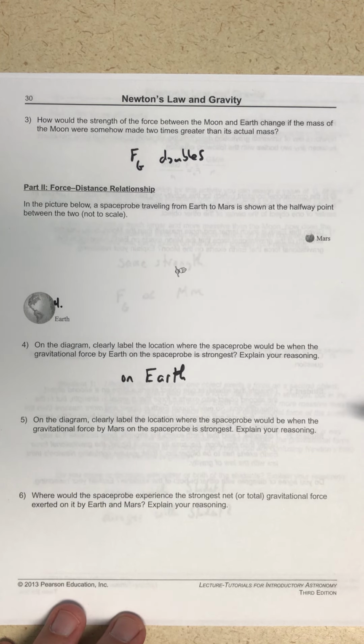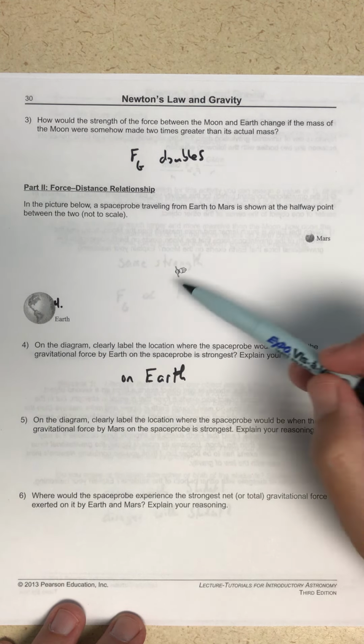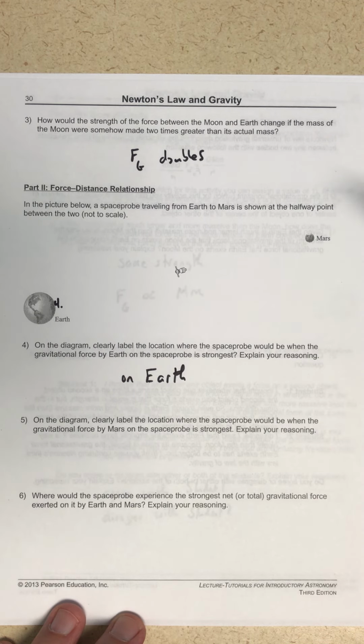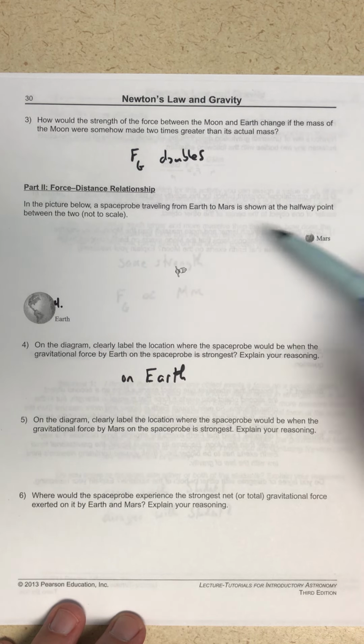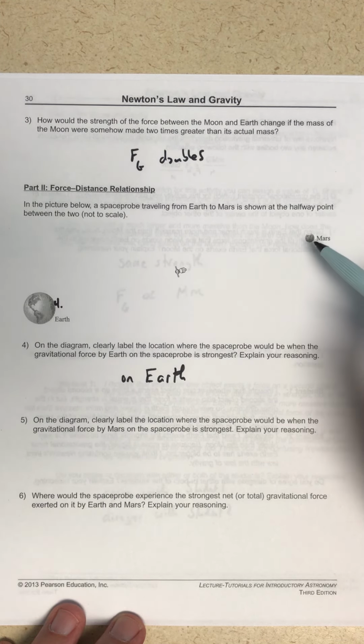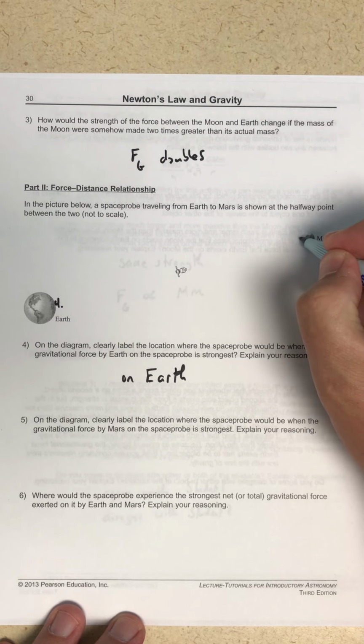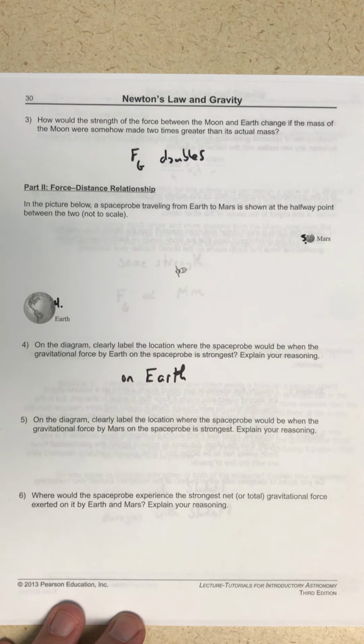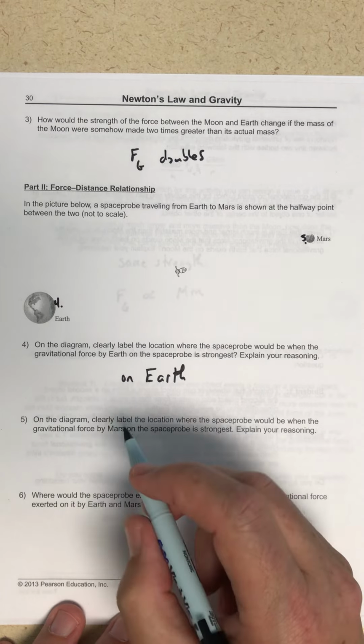On the diagram, clearly label the location where the space probe would be when the gravitational force by Mars on the space probe is strongest. Explain your reasoning. So the gravitational pull of Mars on the space probe is big G, mass of Mars times the mass of the space probe, so nothing in the numerator is changing, it's only the distance, and I'll get the greatest gravitational pull from Mars when the probe is on top of Mars.